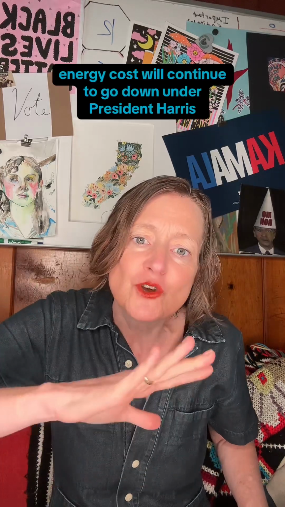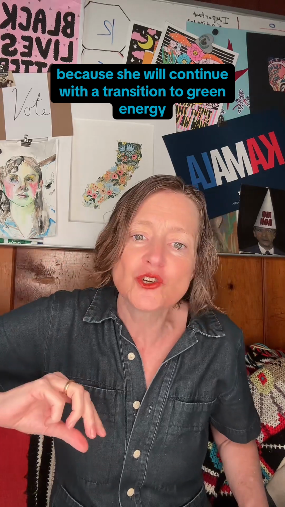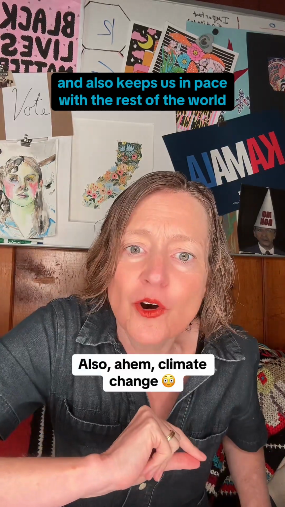That's a policy proposal. Energy costs will continue to go down under President Harris because she will continue with a transition to green energy, which is something that saves us money and also keeps us in pace with the rest of the world. Trump wants to drag us backwards to oil and gas, which nobody's doing. Like, how stupid can you be? Nobody's doing it anymore. But that's where he wants to go because why? He takes a ton of money from oil and gas companies.